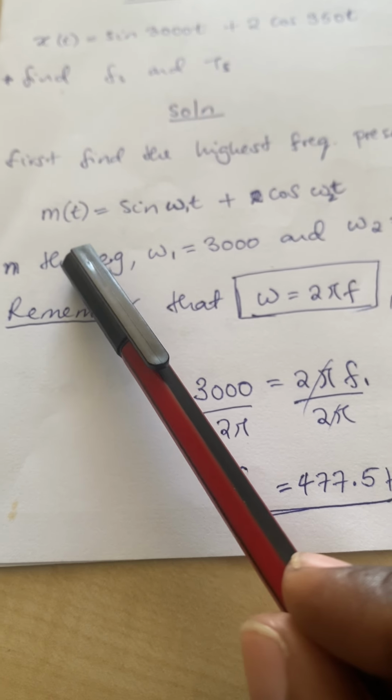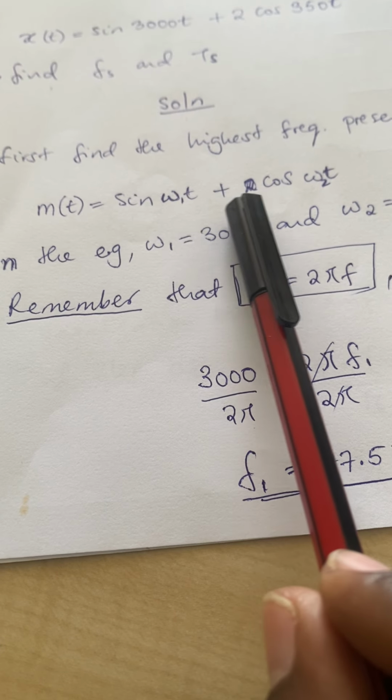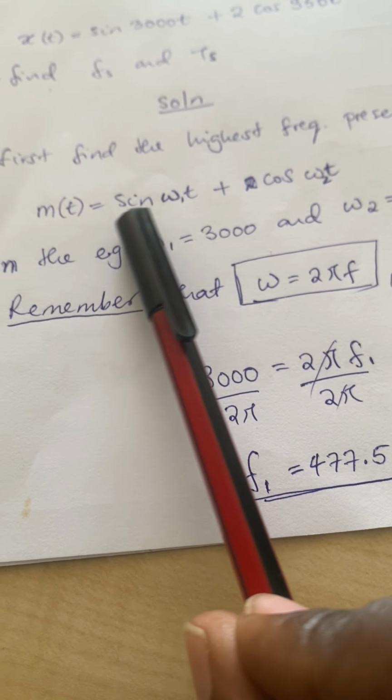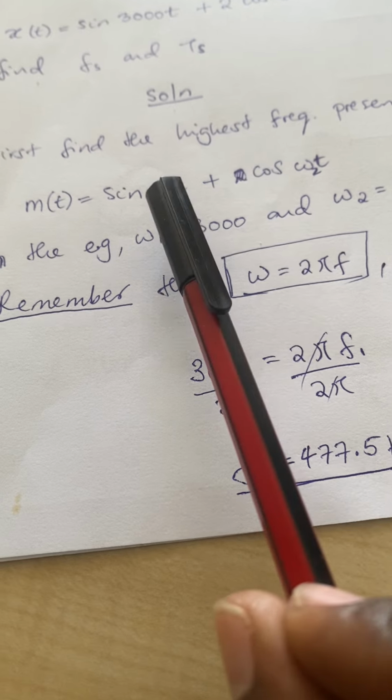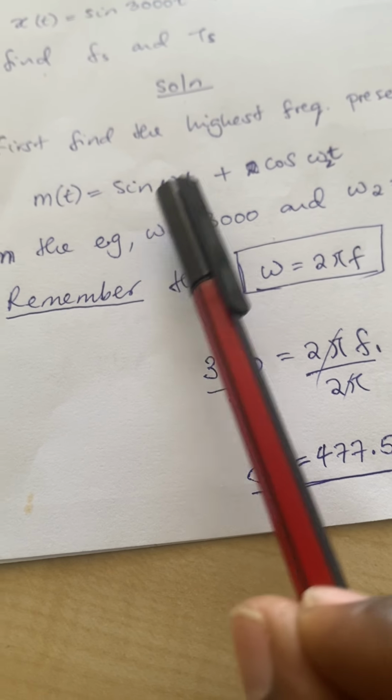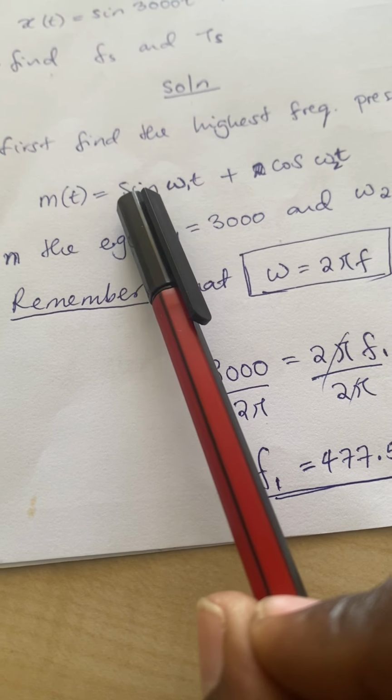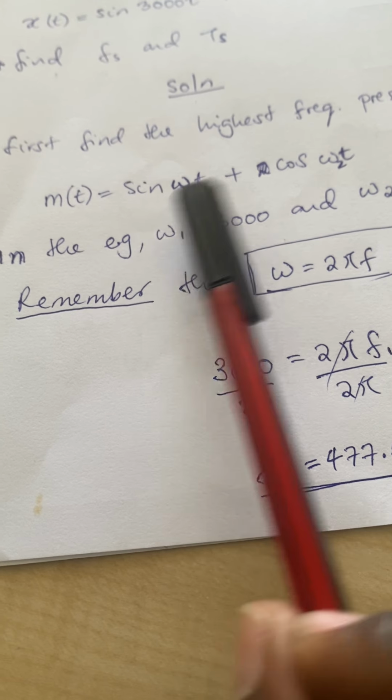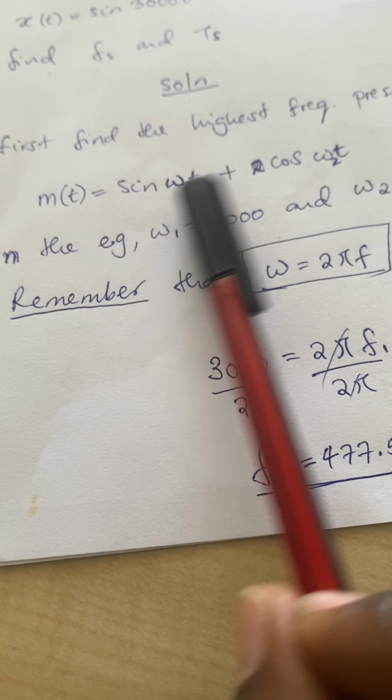Generally this is how a general equation of an analog signal will look. Take note, it's not always that the cosine and sine are arranged this way.